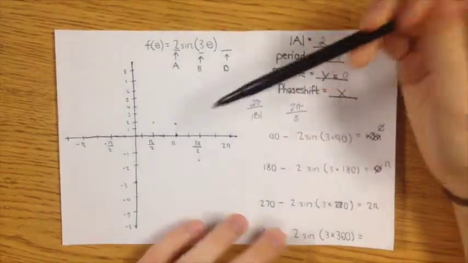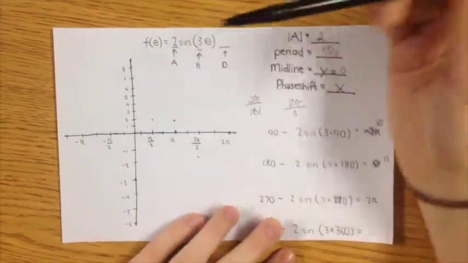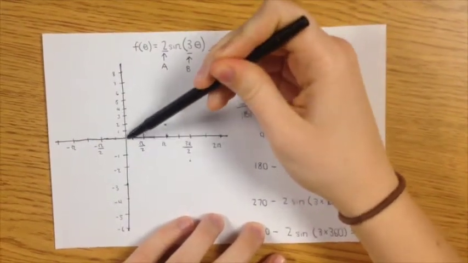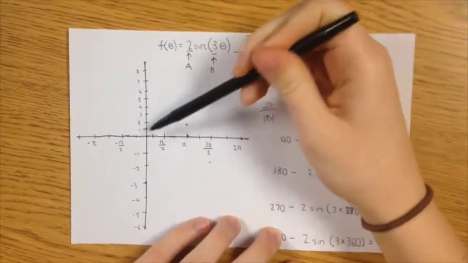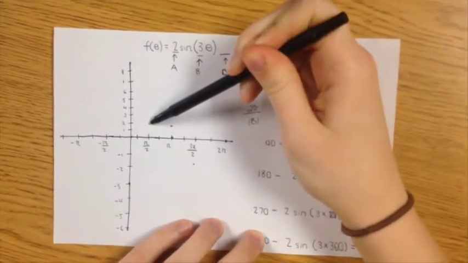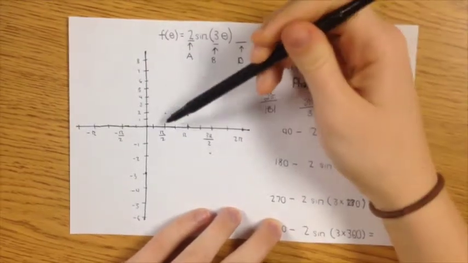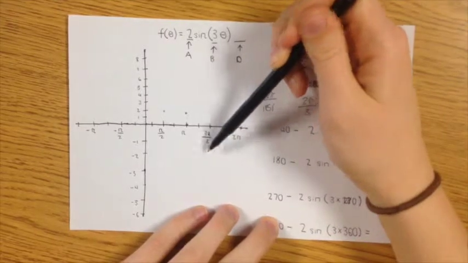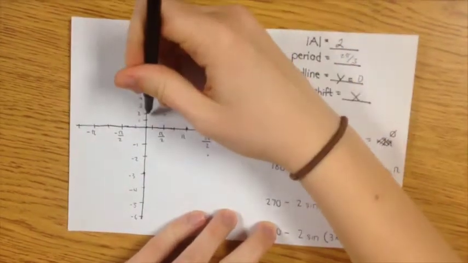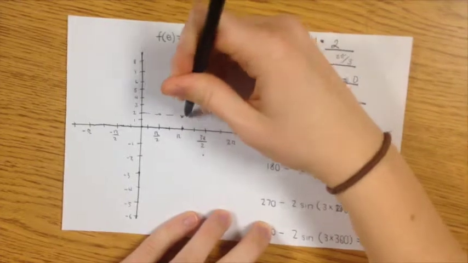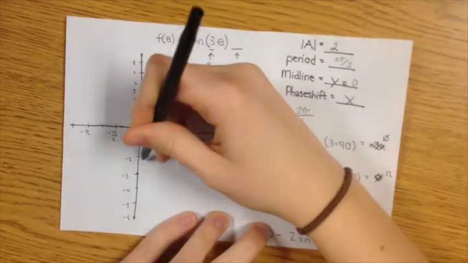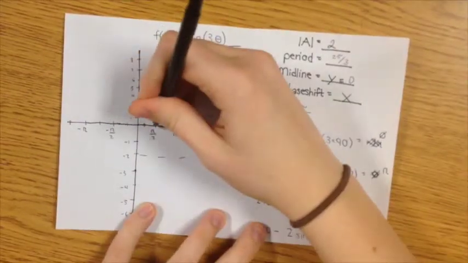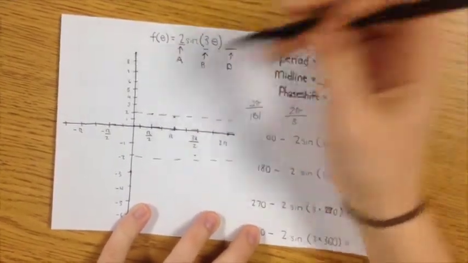And so you go over to your graph and you plot the 0 right there at the origin. Then you go up here and you plot where your next point is, and then you go down here where the amplitude is, and then up here, and I'll do a dashed line to show you not to go past the amplitude, and a dashed line on the midline.